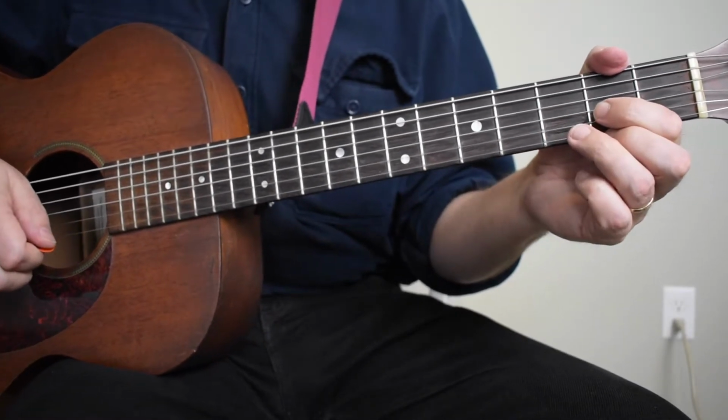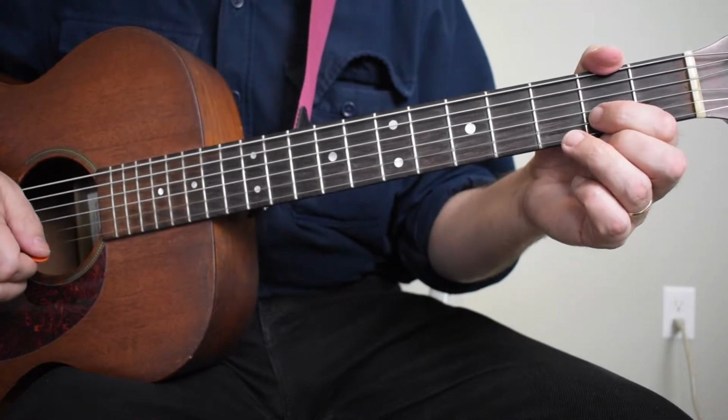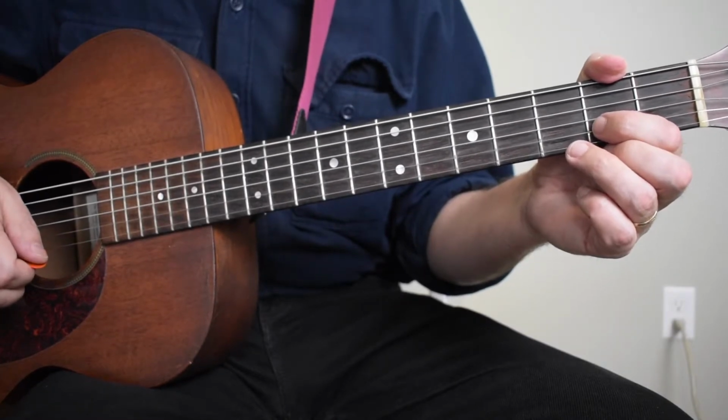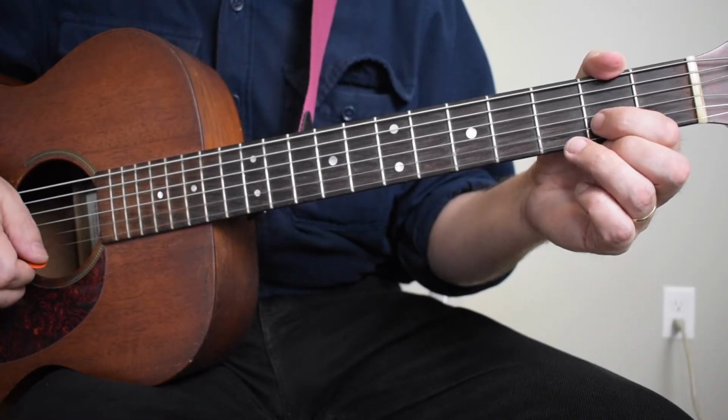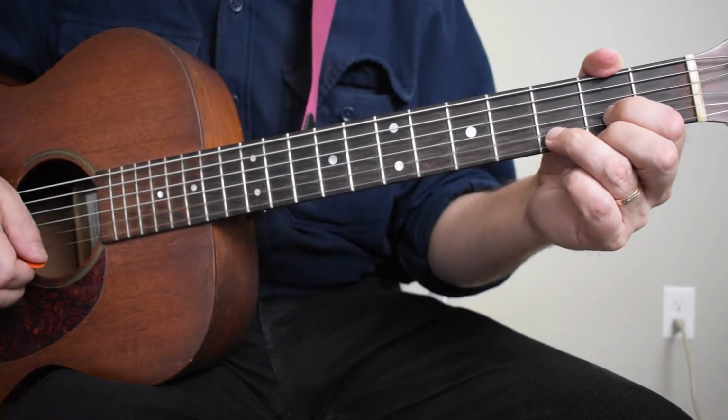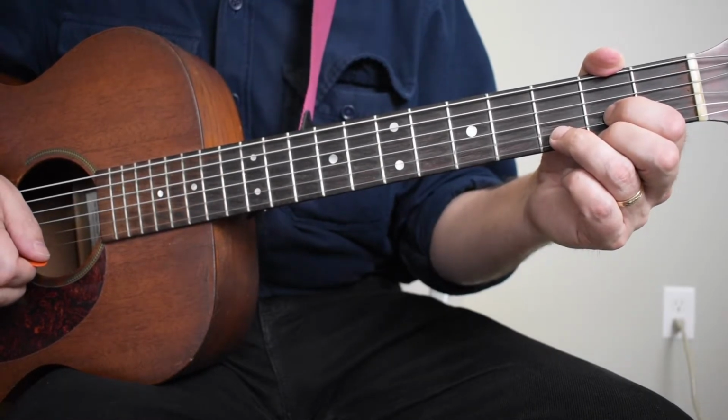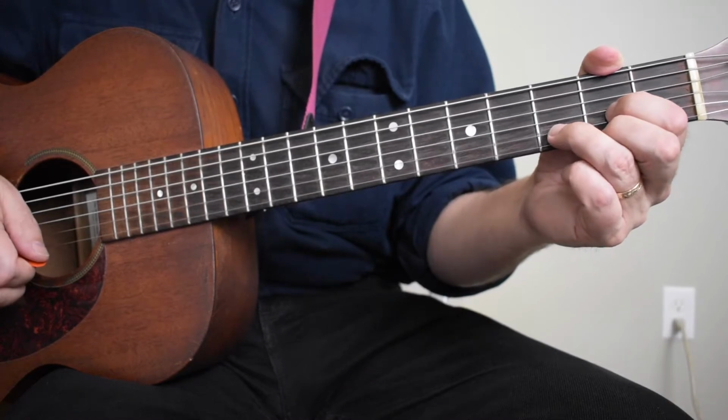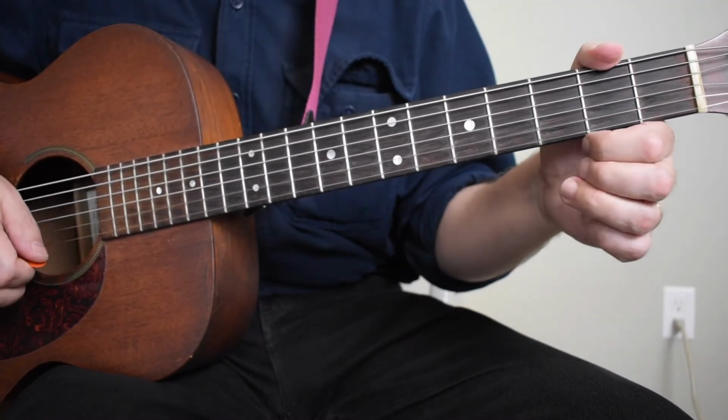So that is by no means all of the possible transitions between the chords, but I think it's a really good starting point. It's certainly some of the more common ones, and stylistically, the way guitar players stand out is by coming up with their own little variations on that.